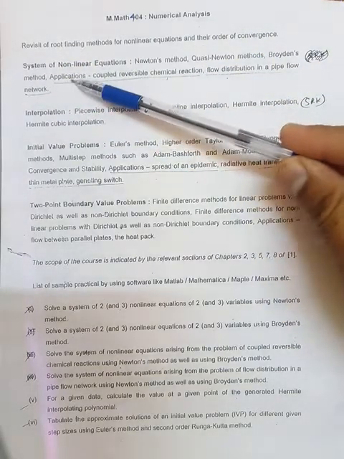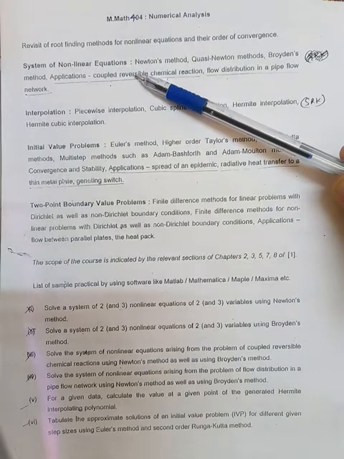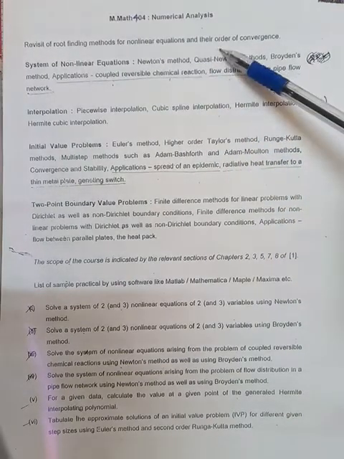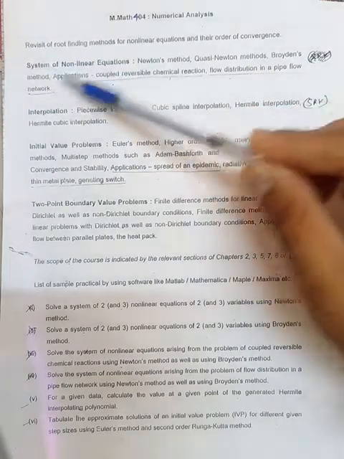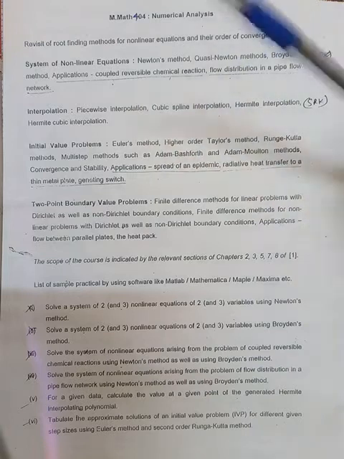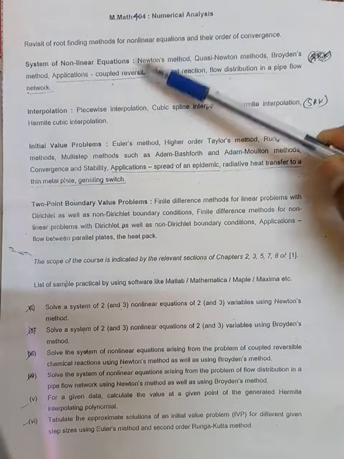In the second unit we have system of non-linear equations. In the first unit we have a single equation, but in the second one we are having a system, that means more than one equation. So this is the extension of the first unit.